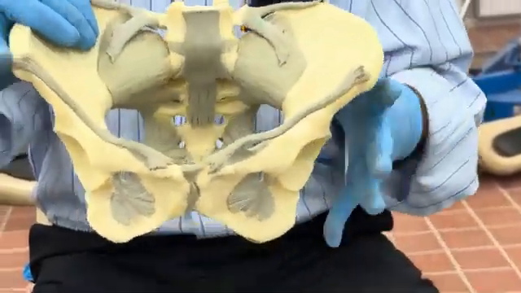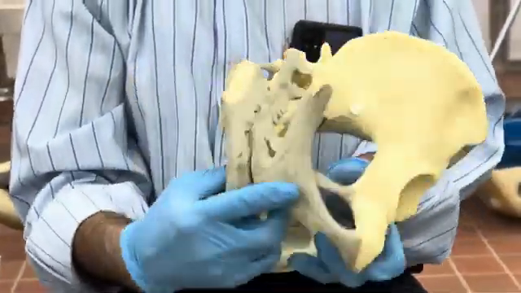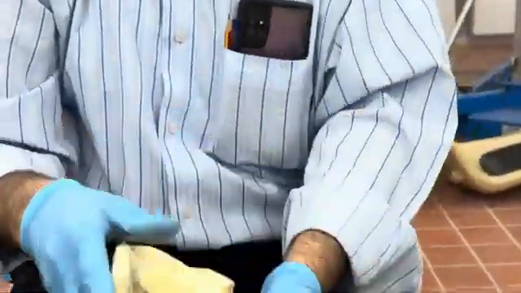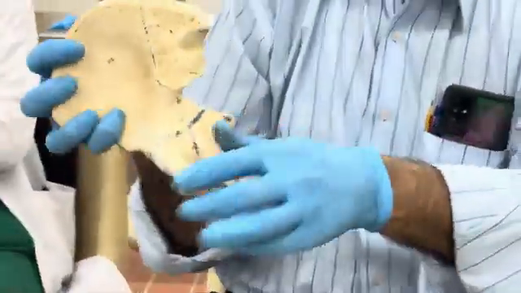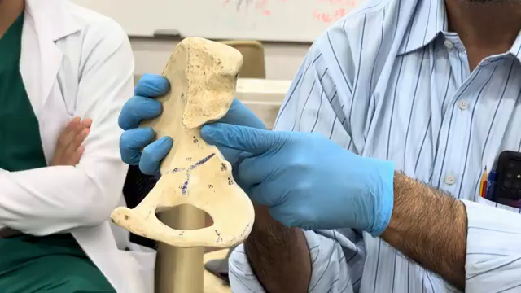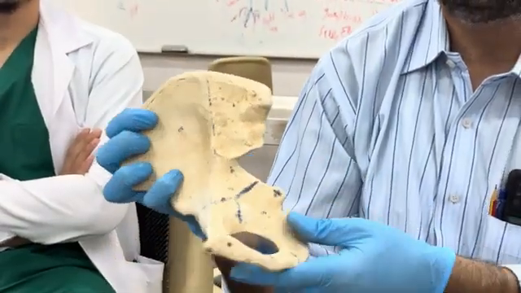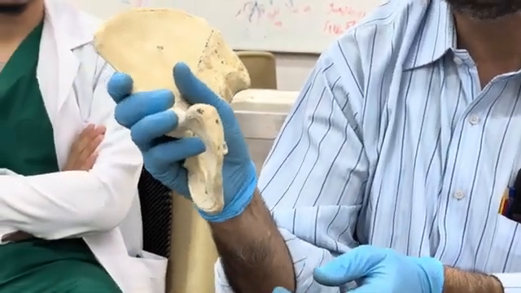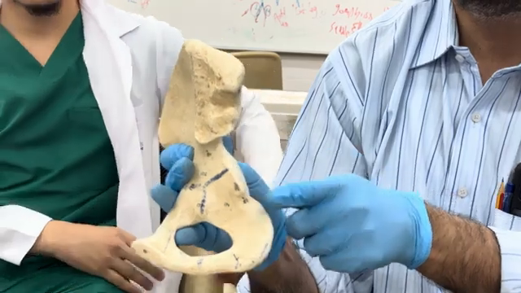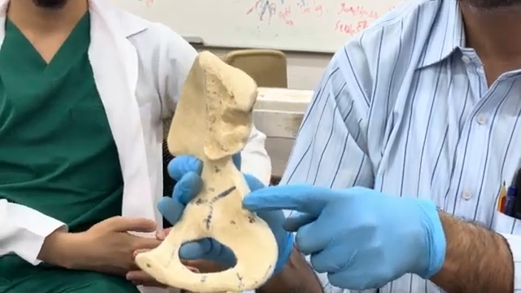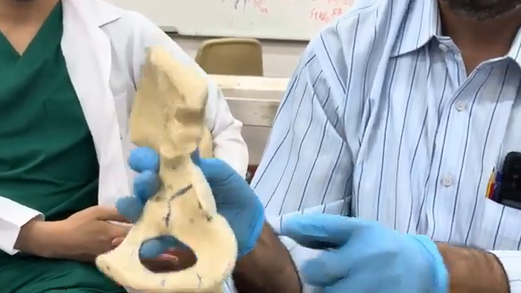Before the ligaments, you see the greater sciatic notch, then you see the lesser sciatic notch. This is the right side of the right-sided bone. Greater sciatic notch, lesser sciatic notch. Ischial spine, ischial tuberosity.